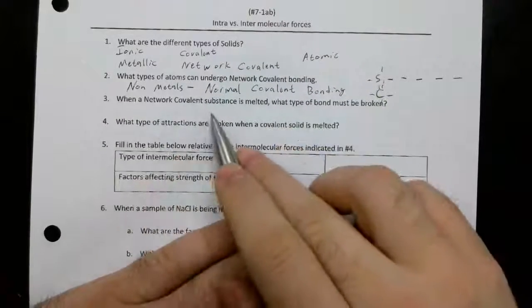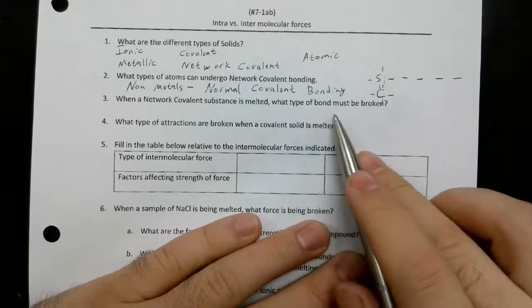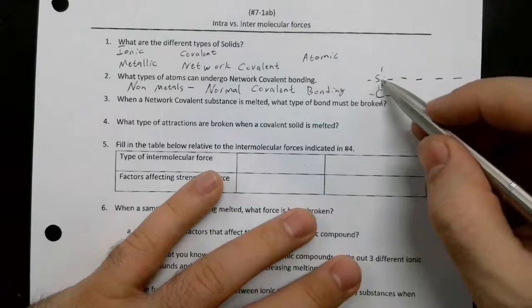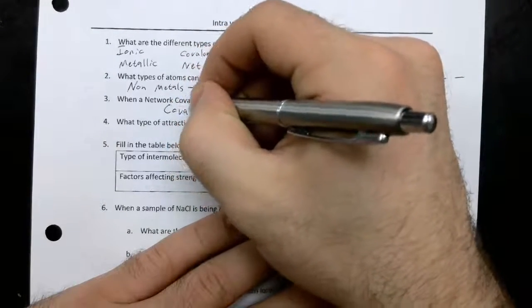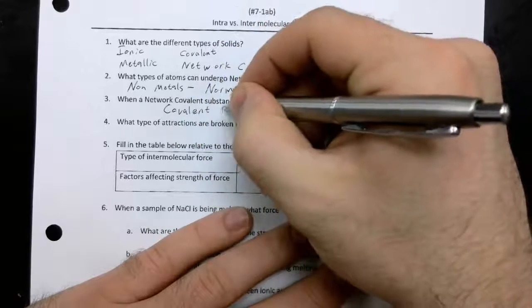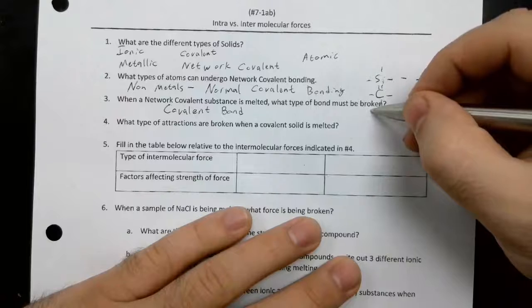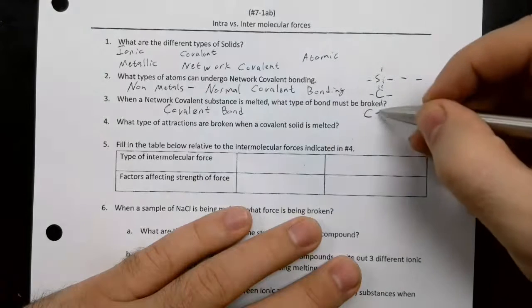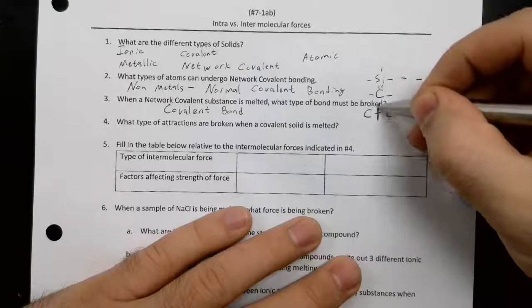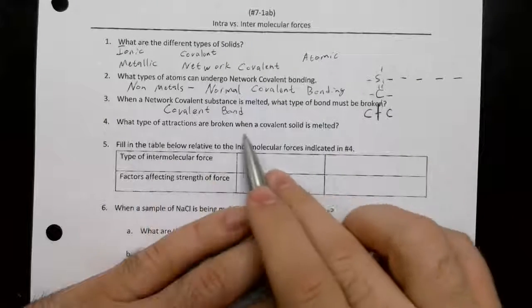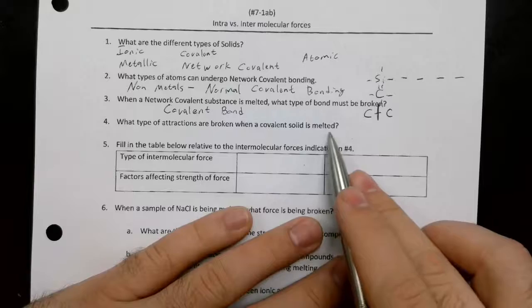When a network covalent substance is melted, what type of bond must be broken? Well, because this is all one giant molecule, then it is a covalent bond. You actually need to break it. If I've got diamond or graphite or something, I've got carbon-to-carbon bonds, and I actually need to break that carbon-to-carbon bond.